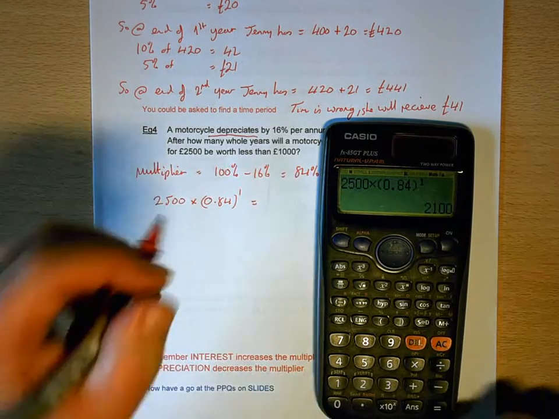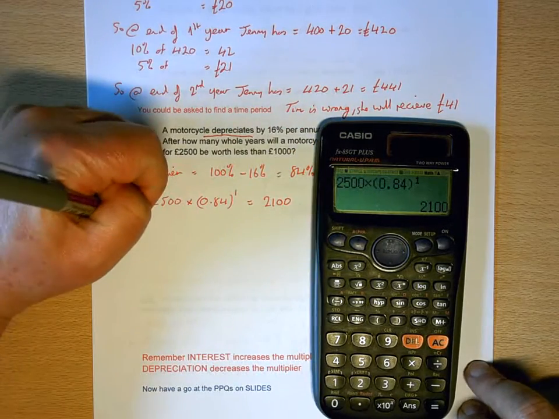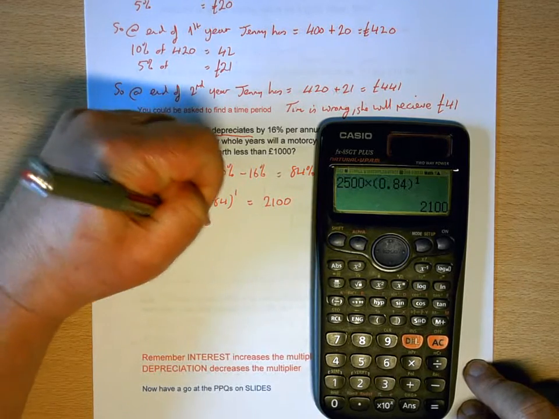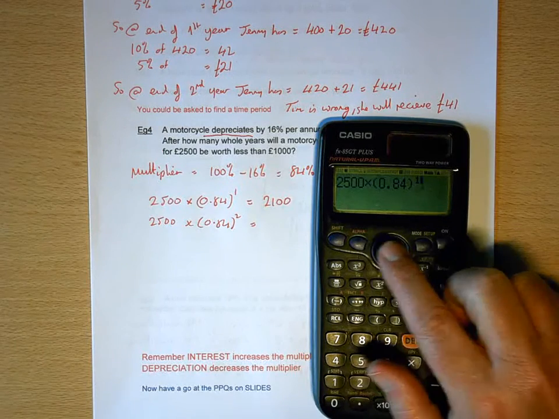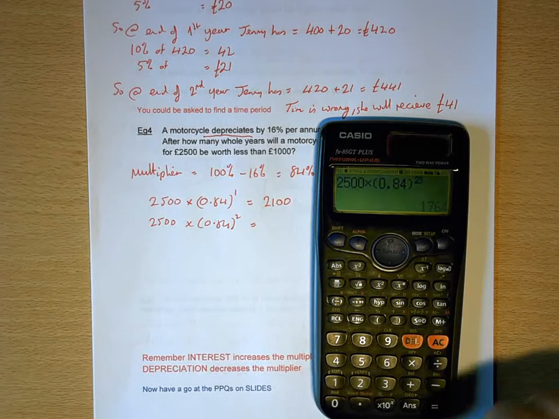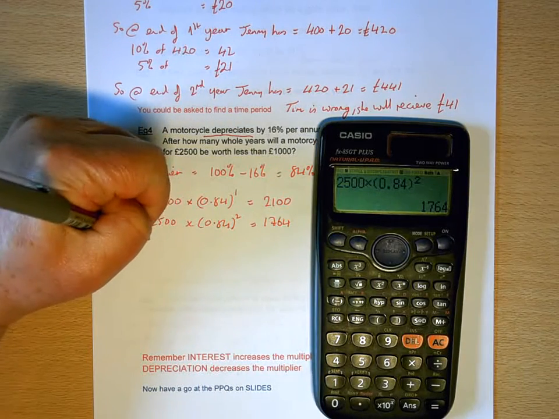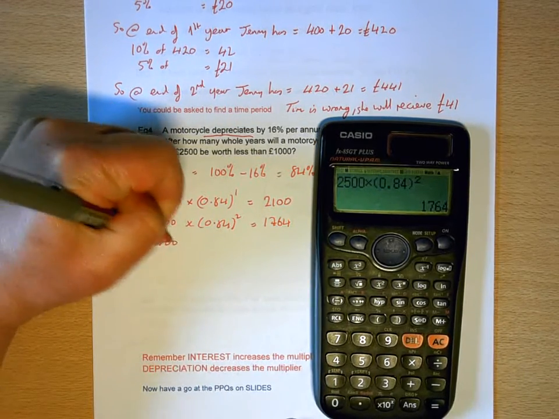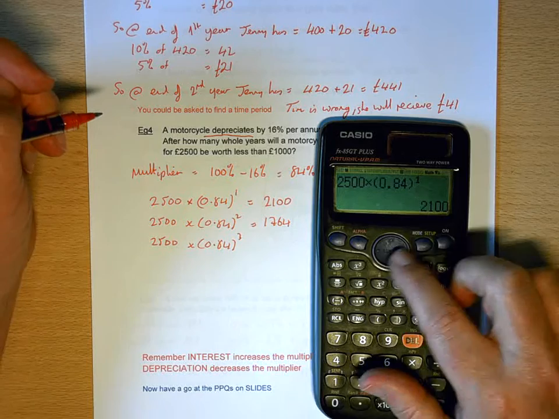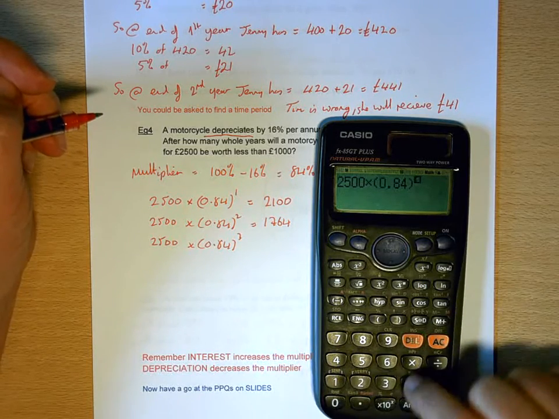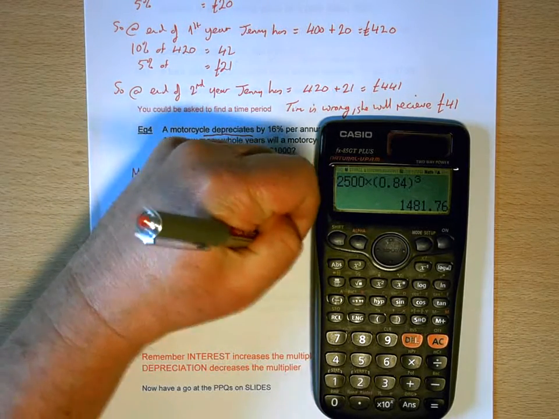So we've got 2,100 in the first year. Second year, so we just go up to our power and change it to 2, we're at 1,764. Go up, change it to a 3, we're at £1,481.76.